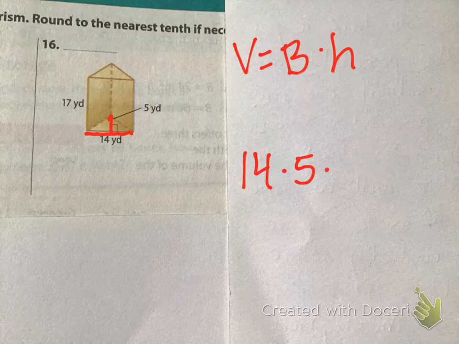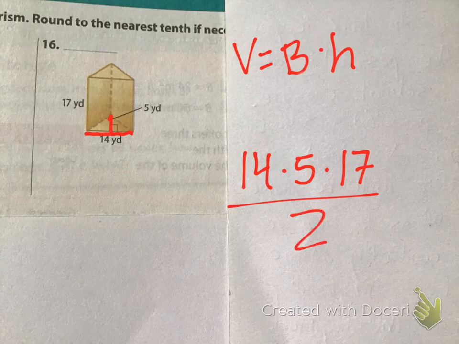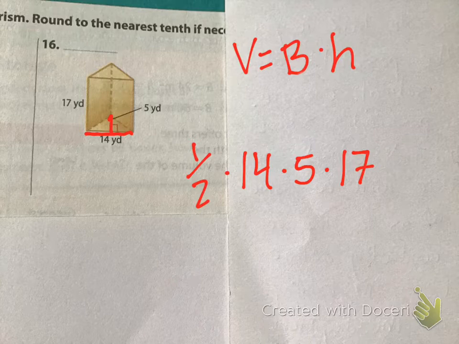So it's length times width times height is what we see. But is that it? What am I forgetting here? Olivia, Caesar, and Michelle all told me. You got to divide it by 2. And why am I dividing this by 2 or multiplying it by half? It's because it's a triangle. So whenever we deal with triangles, it's always half.